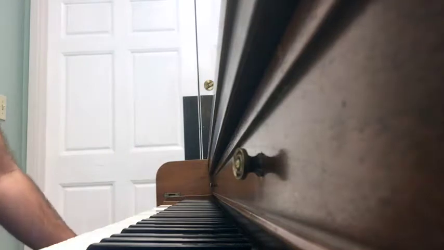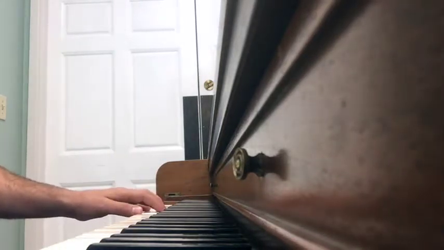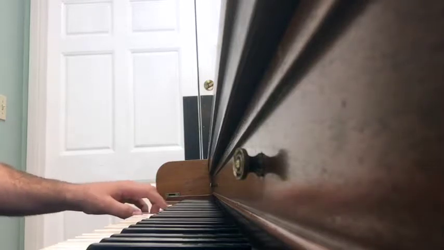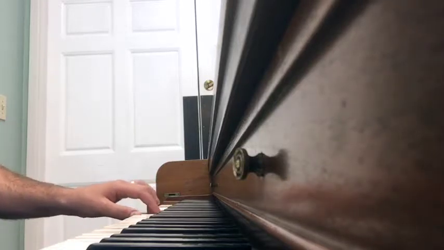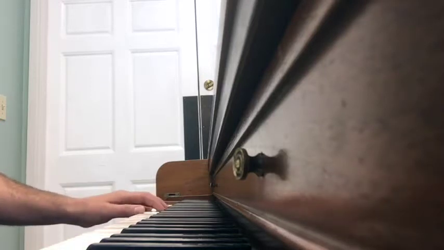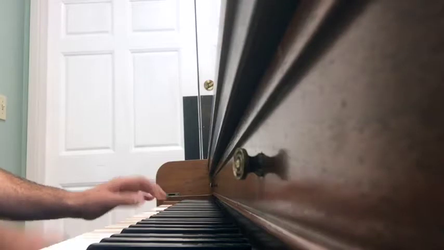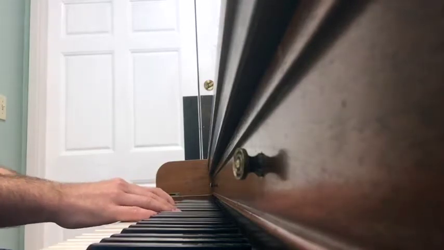So that's one example. Let me show you one more example where I actually start on a different arrangement or a different configuration of the C chord. So instead of starting on the root of that chord, the C, I'm going to begin on the G. Let's see what happens. Add some pedal this time.